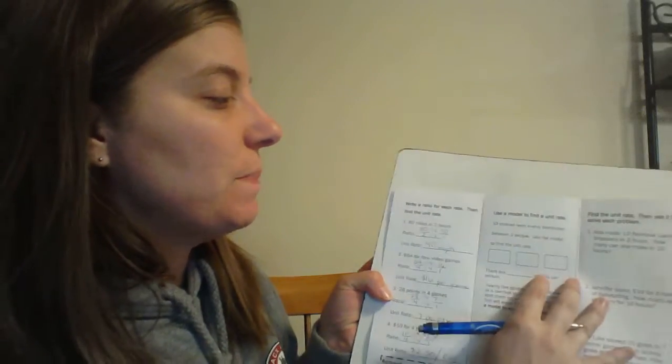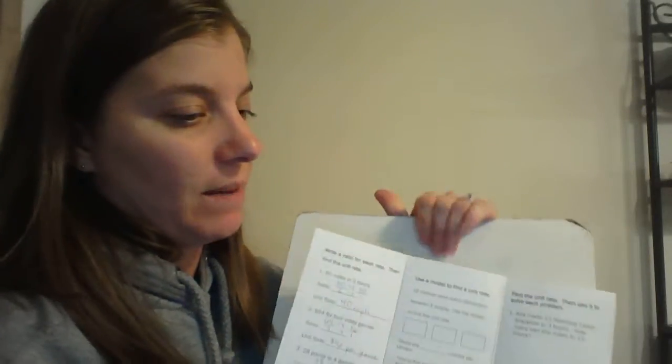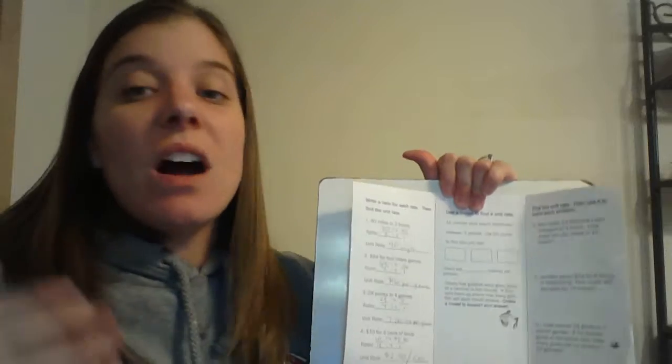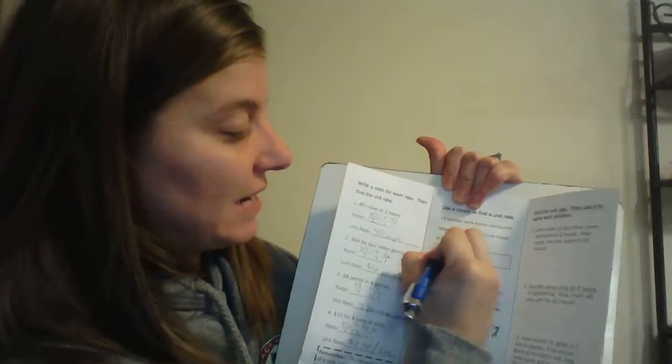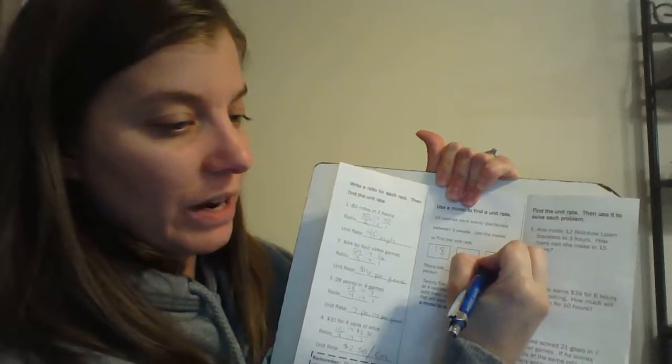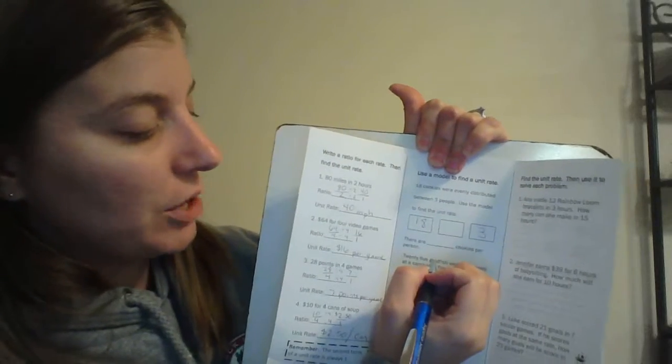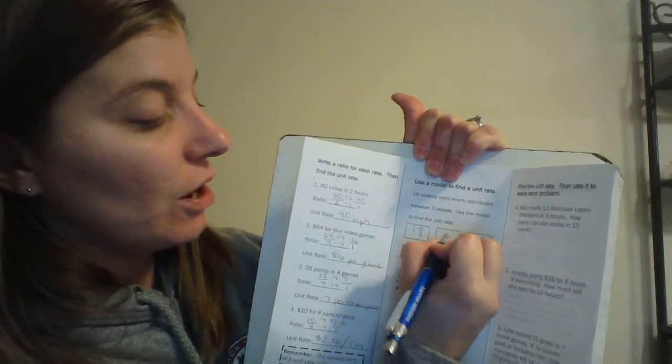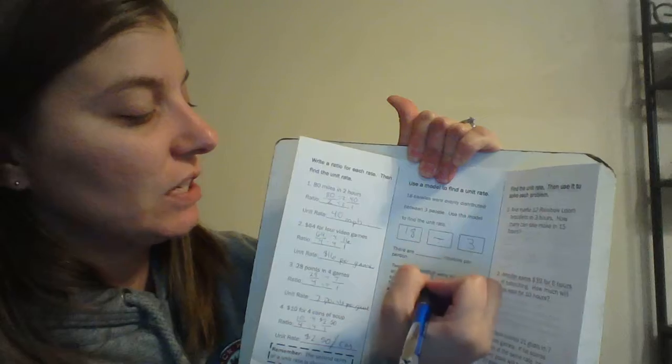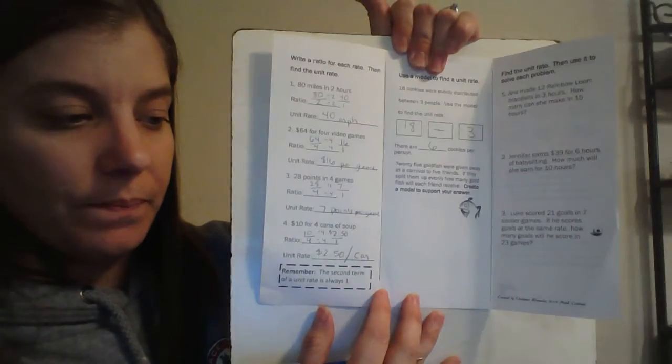All right, the next section that we're going to look at is on the inside. 18 cookies were evenly distributed between 3 people. Use the model to find the unit rate. Okay, unit rate, always dividing. So 18 cookies between 3 people. How much per person? You're always going to divide. So if there's 18 cookies for 3 people, that means there are 6 cookies per person.